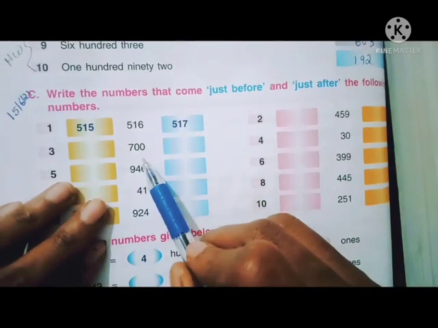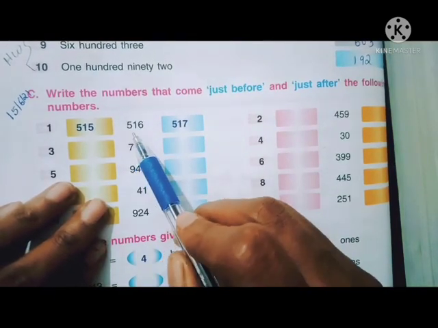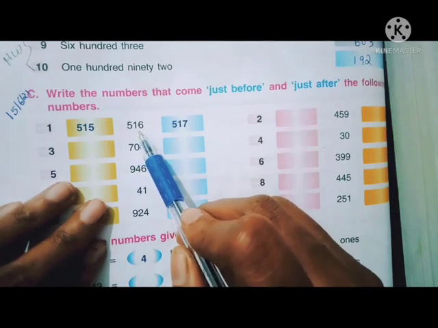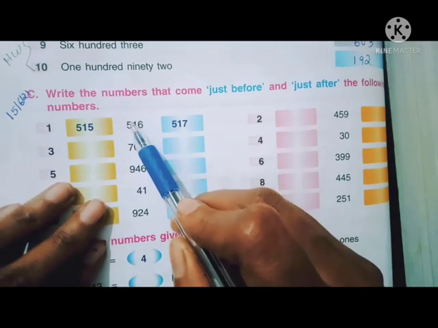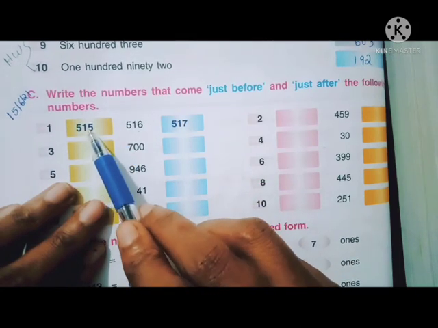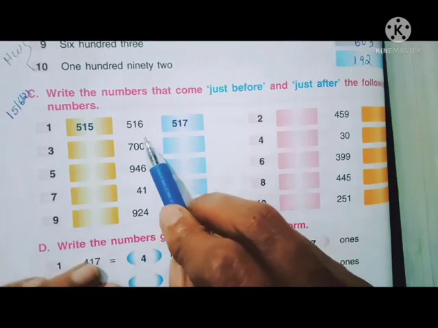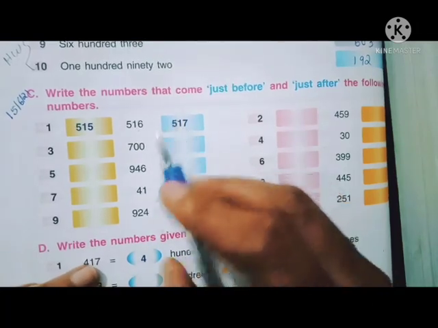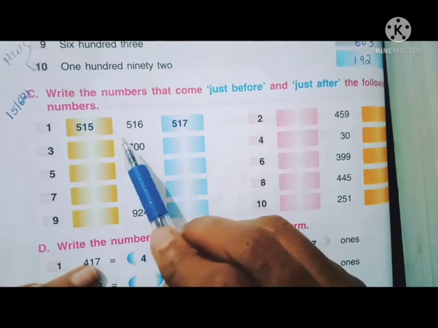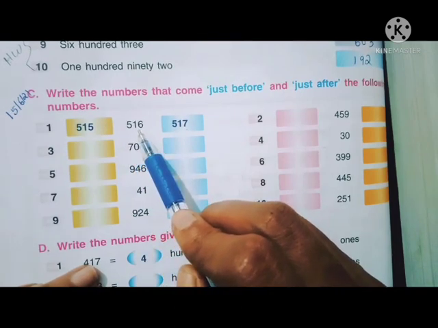Here in between number is given. From that we want to find the previous number. Previous number means before number: backward counting number and forward counting number we want to write. One example is given here. The first one, 516.